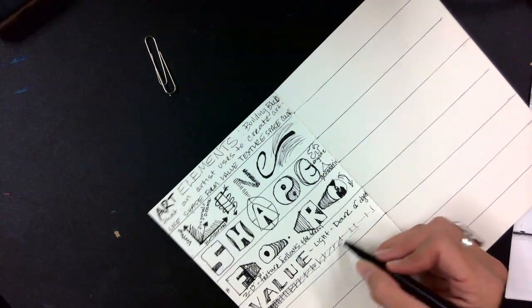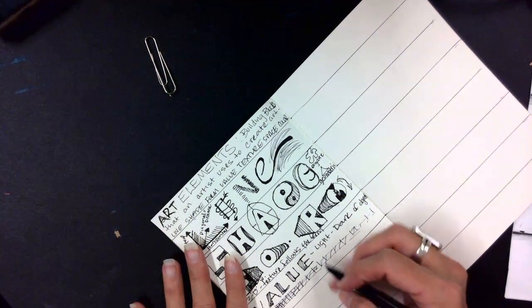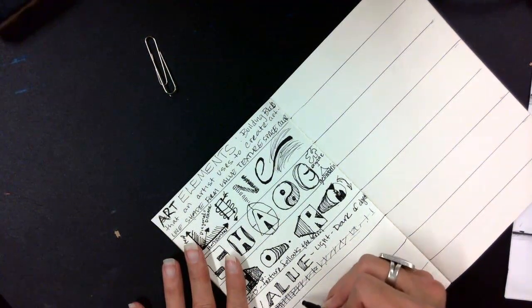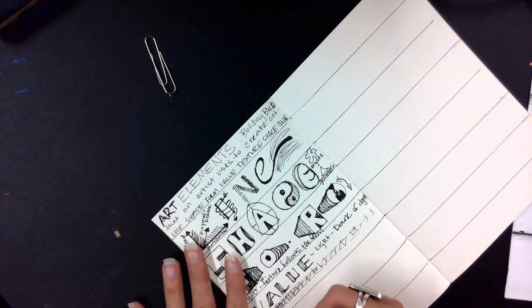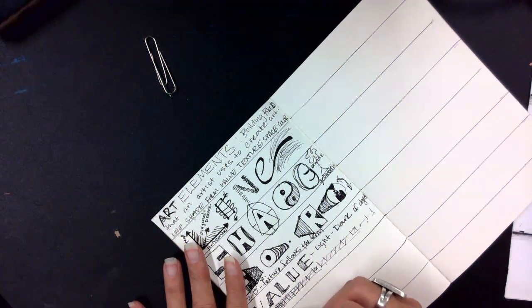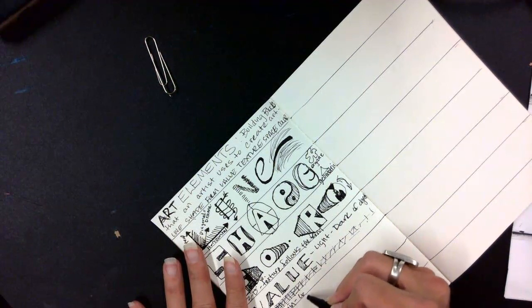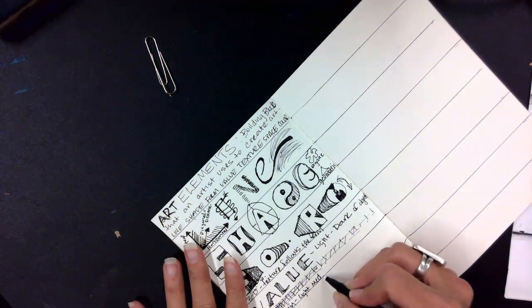For value, we're going to go for a 6 value. Okay, well, minimum, we'll put 3 values minimum, which is light, medium, and dark.